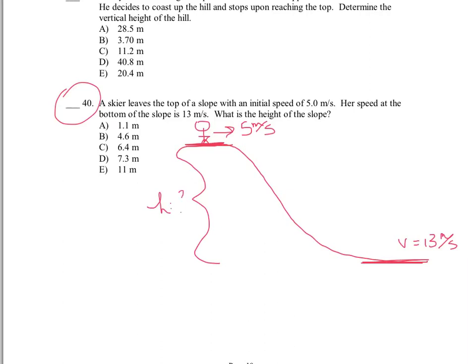Okay, so again, we're going to ask ourselves the questions. Is it moving? Yes, so it has kinetic energy. Is it above ground? Yes, so it has gravitational potential energy. Is it stretched or compressed? No. Down at the bottom of the hill, it's just got kinetic energy. And our total energy at the top is equal to our total energy at the bottom.